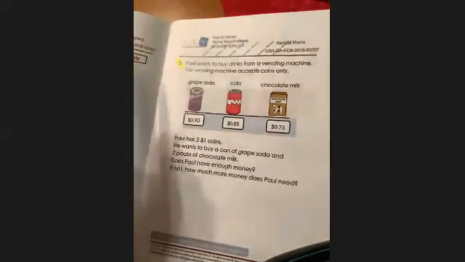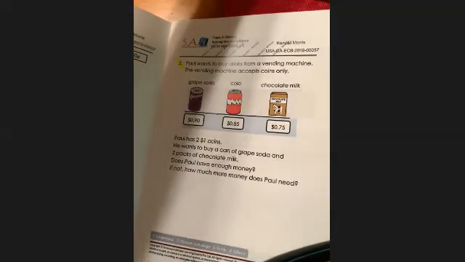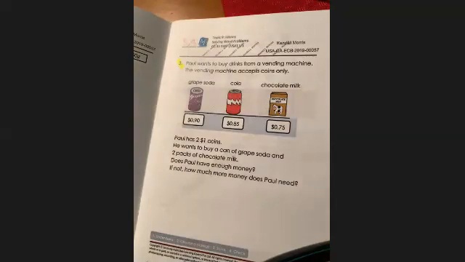Yeah. Okay. All right. Next, we're going to jump to page number 7, and it's problem number 3. It has like 3 different drinks on it. All right, Vihan, will you read this one to us? Paul wants to buy drinks from a vending machine. The vending machine accepts coins only. Paul has $2 and 1 coin.